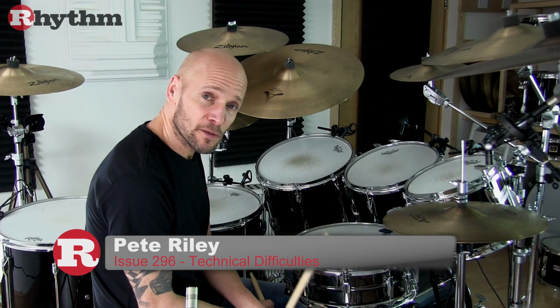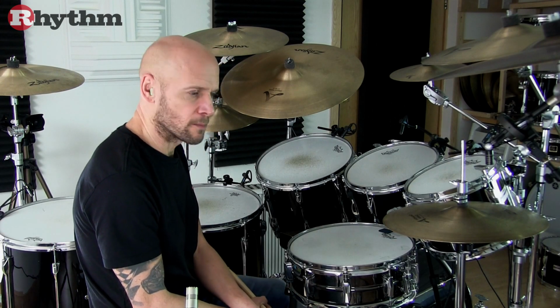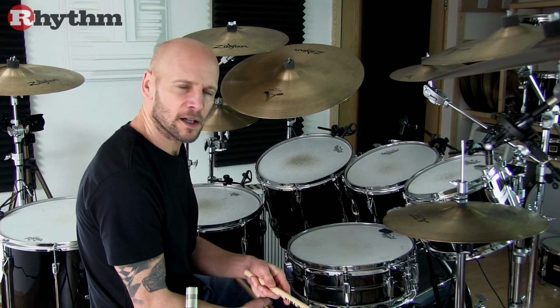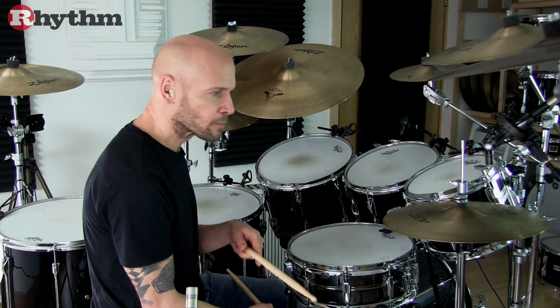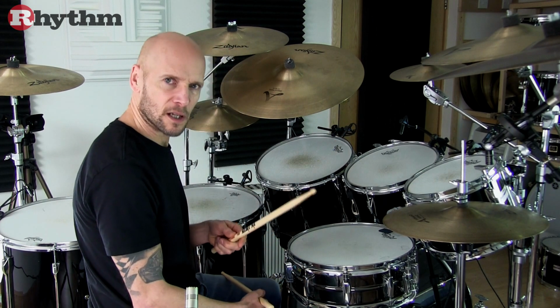Hi, in this Technical Difficulties we're looking at the Mozambique A rhythm and some phrasing ideas that lie within the bell pattern of that rhythm. So let's kick things off with that bell pattern itself. So this is example 1.